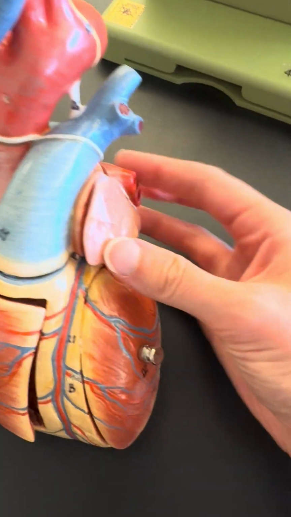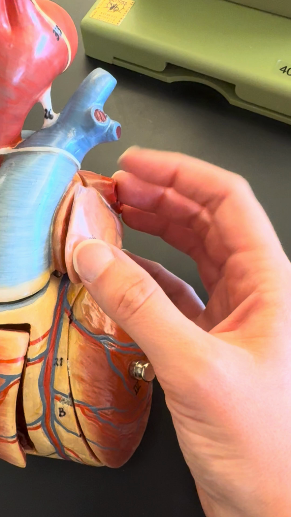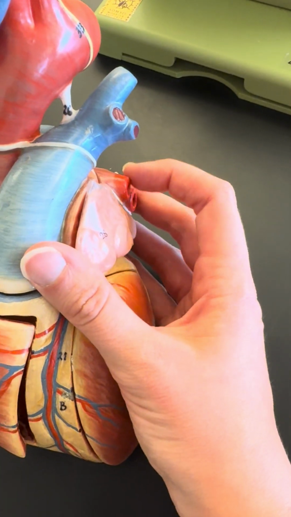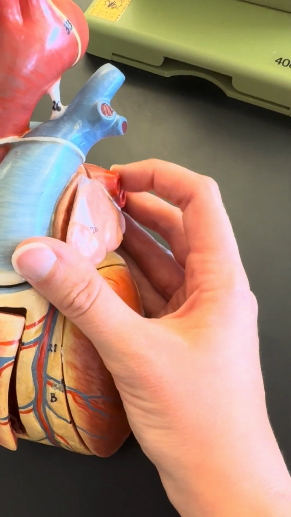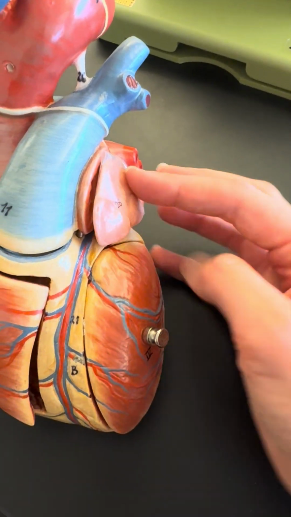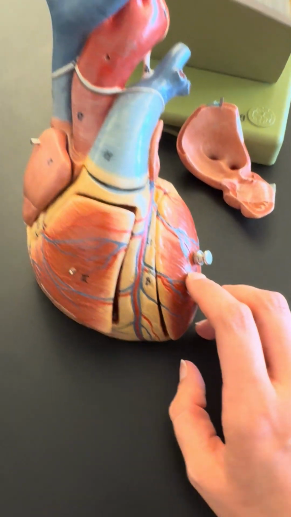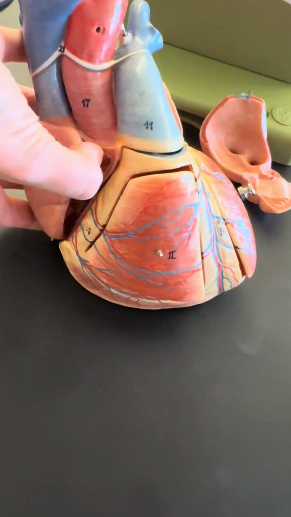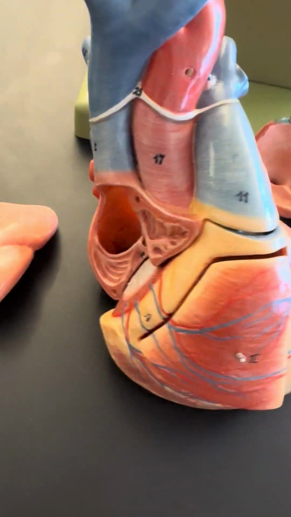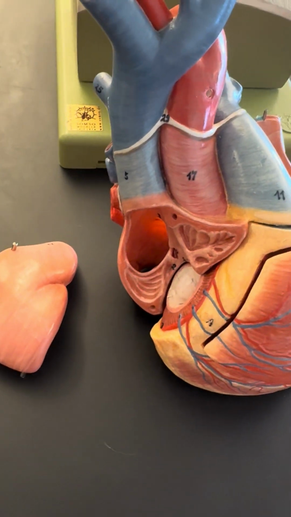This is the auricle of the left atrium, and you can see the pulmonary veins here. The first one we're going to go through is under the right atrium.